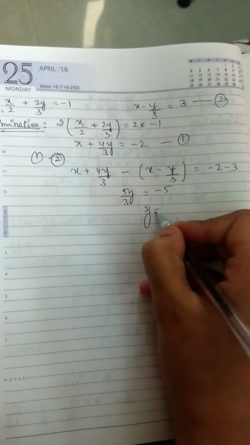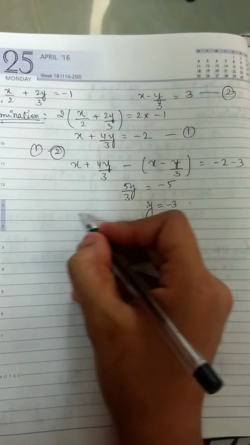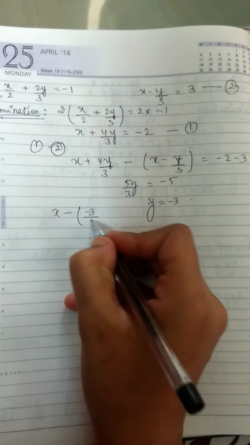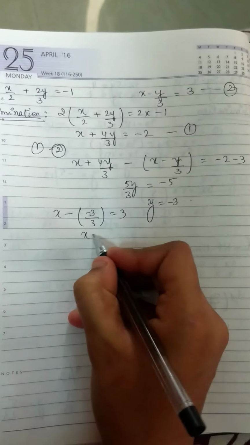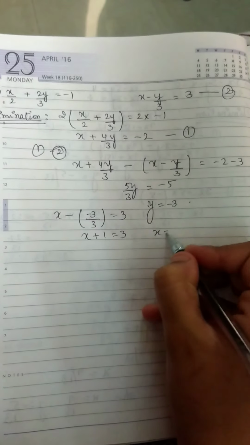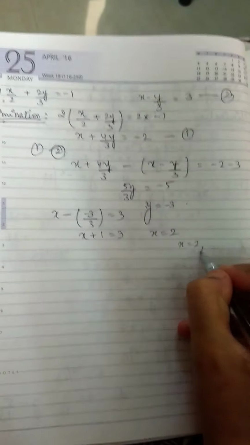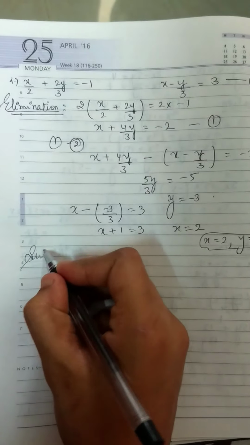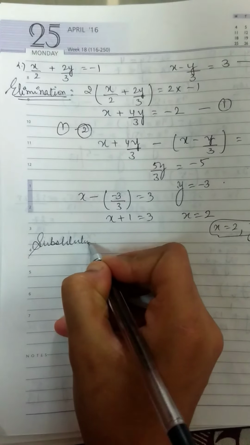So we'll get -3 as our answer. So the value of x will become -(-3)/3 is equal to 3. So x + 1 is equal to 3. Therefore x is equal to 2. x is equal to 2, y is equal to -3 is our answer. Now we'll solve by the substitution method also.